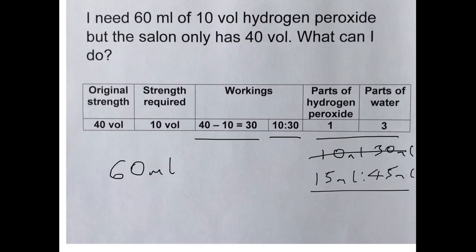So we mix 1 part of hydrogen peroxide with 3 parts of water. And if we mix 15 mils of hydrogen peroxide and 3 times that for water, which is 45 mils, 15 mils and 45 mils gives 60 mils. So that's your final answer.